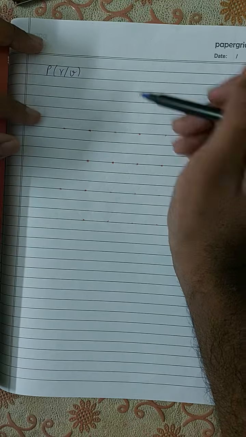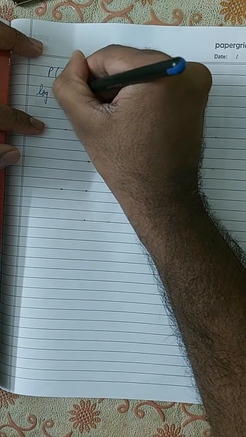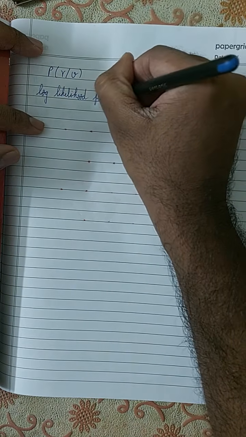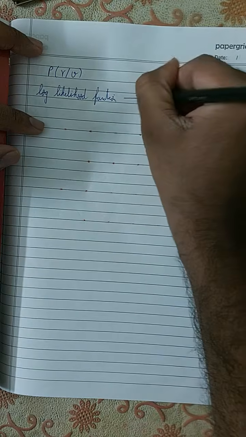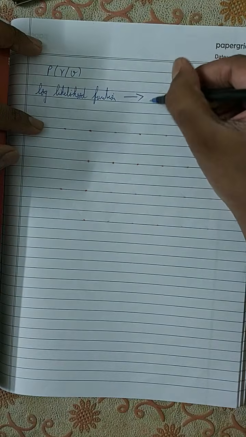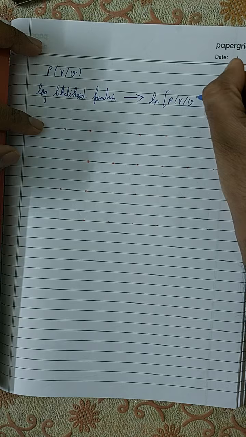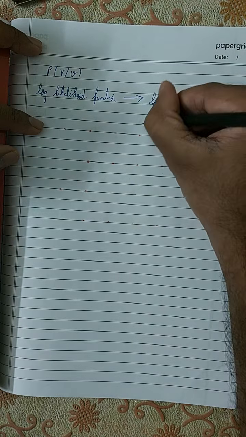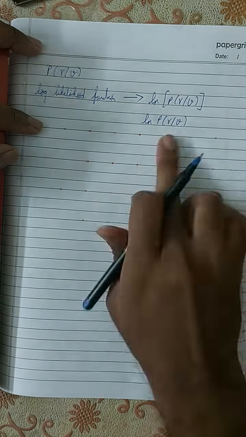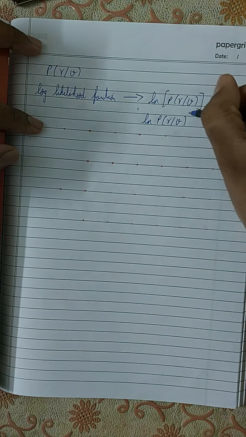Okay, so what is the log likelihood function? It is nothing but simply applying log to this value, that is, the natural logarithm of P of R by V. Or you can simply write it as natural logarithm of P of R by V. This is what you call the log likelihood function. So now you know what the log likelihood function is, right?